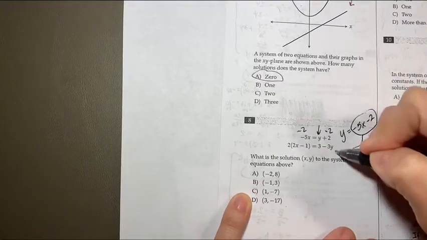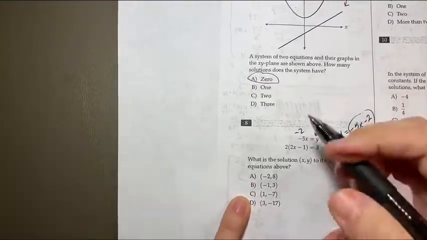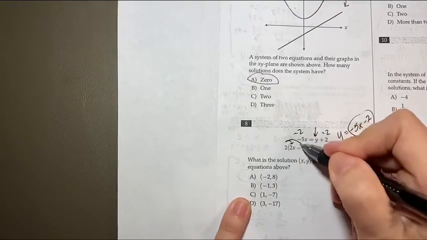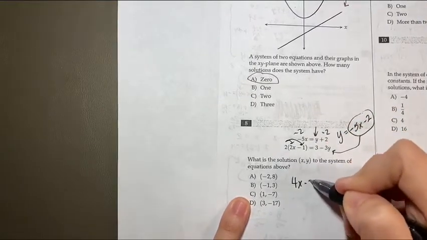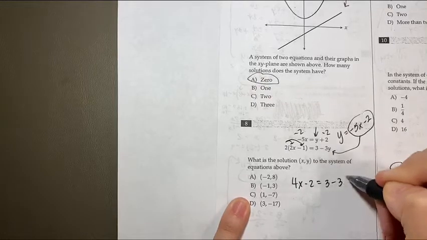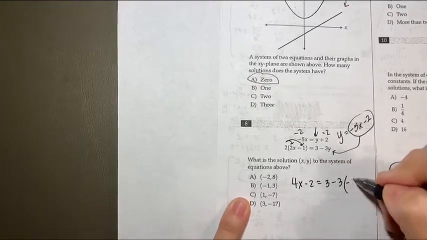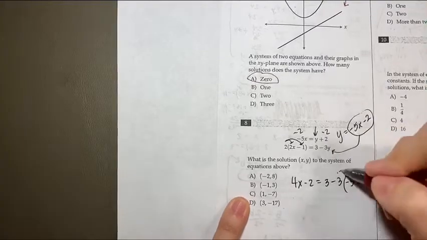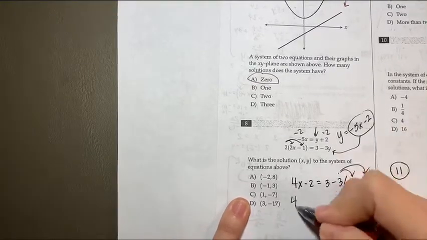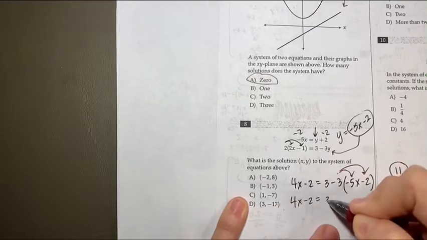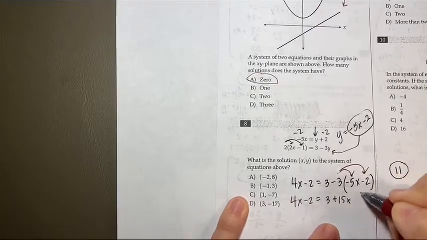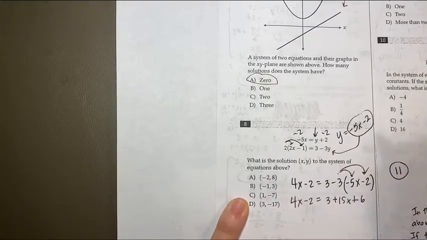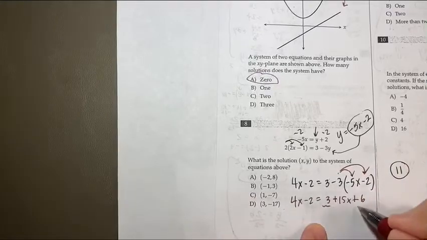So let's substitute that in here and see what we get. We also need to distribute this as well. So 4x minus 2 is equal to 3 minus 3, and I can substitute this in for y. So let's distribute. So 4x minus 2 is equal to 3 plus 15x plus 6. All right, let's combine some like terms here.